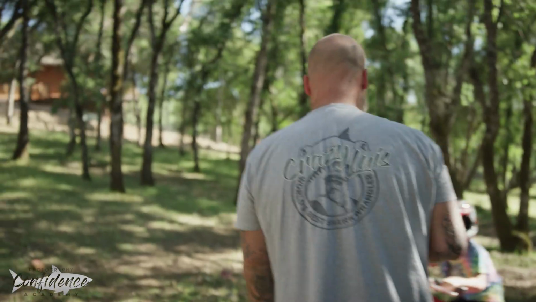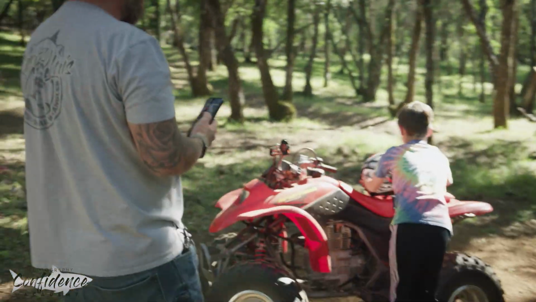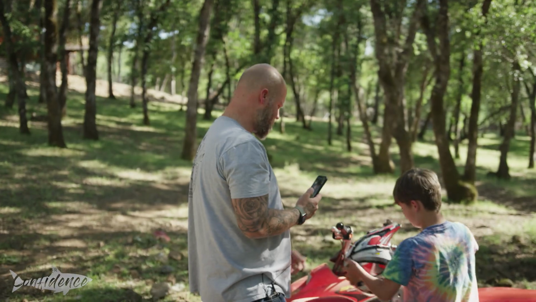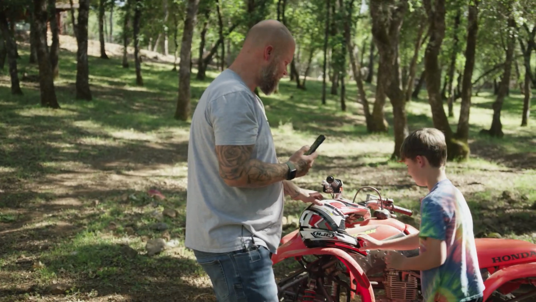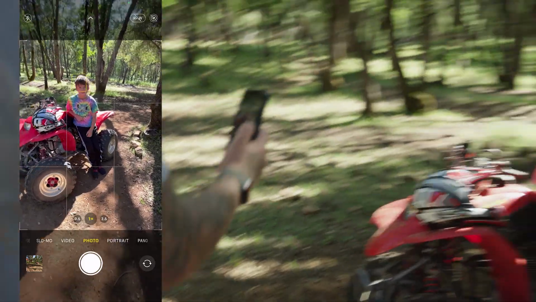All right, Gav, I'm gonna grab a couple photos of you. So here, put the parking brake on right there. Yeah, you can put it on there, and then you're gonna, actually, how about you put it here? And then I want you to lean your back against your bike. Yep, that's perfect.